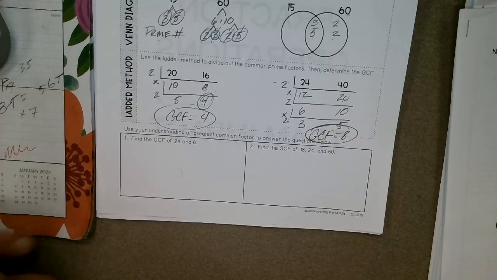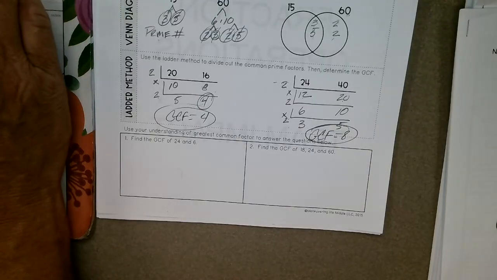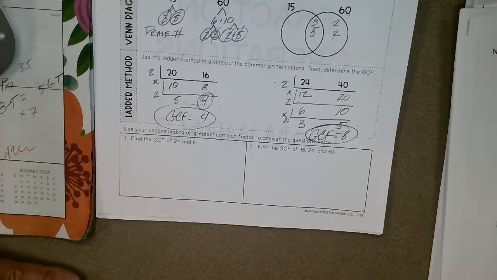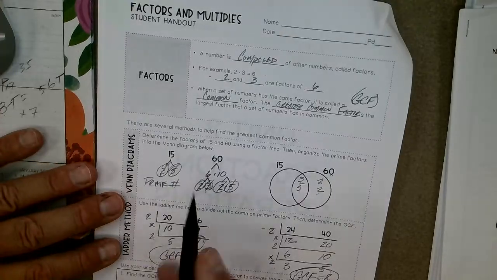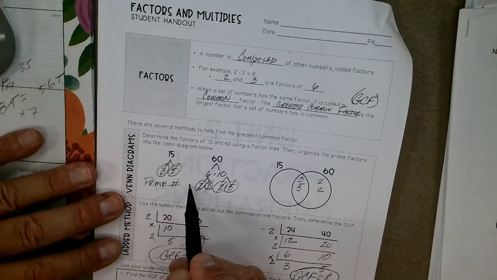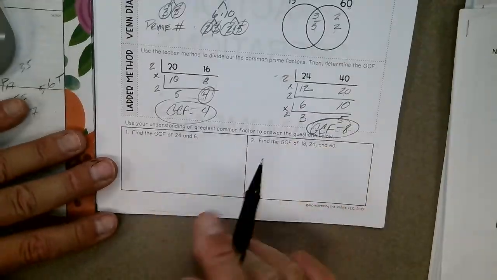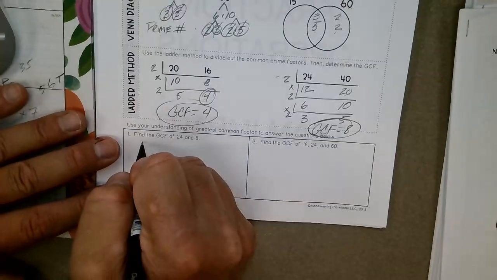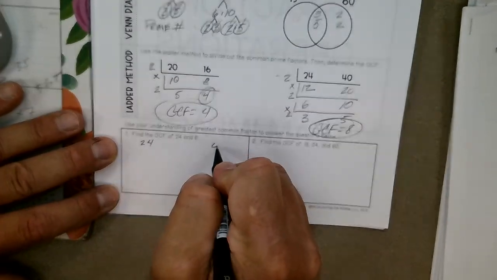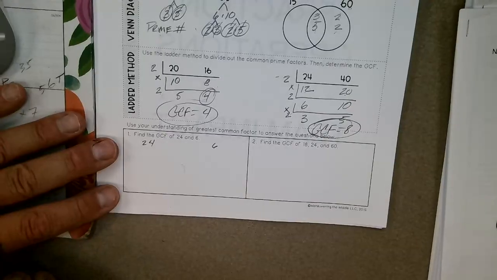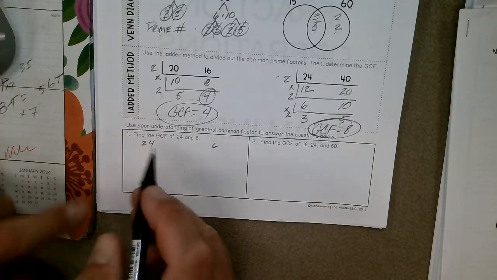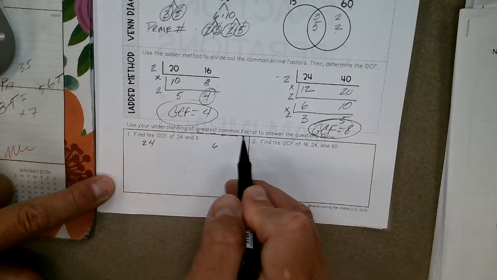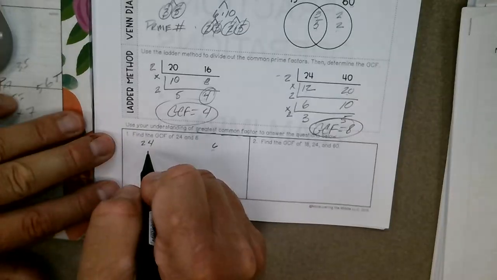All right. So let's go down to the next problem here. I'm going to go back to the tree method, the factor tree method, because I like that better. If you like this technique, go ahead. So I'm going to list the numbers 24 and 6. And I'm going to factor those down. We're looking for the greatest common factor of both of these numbers.